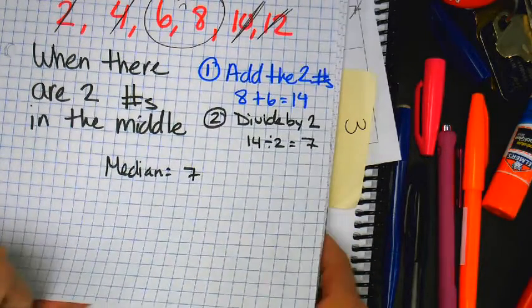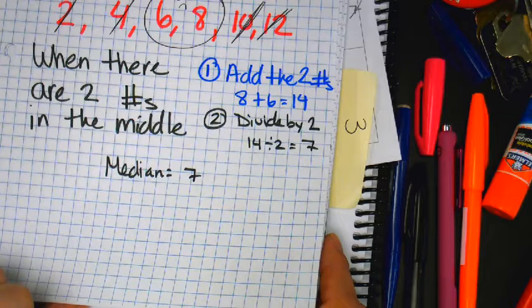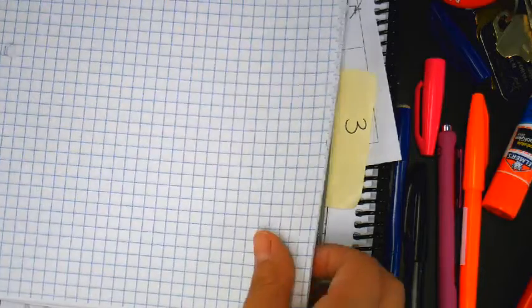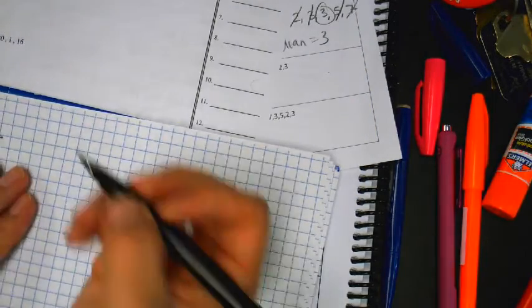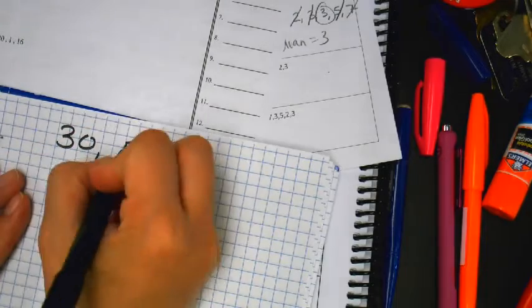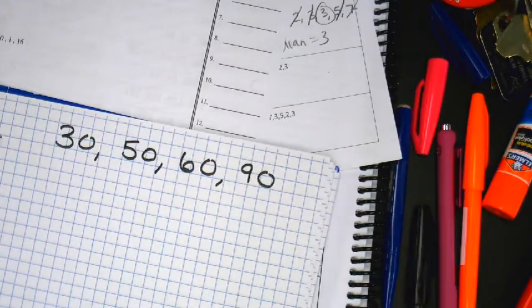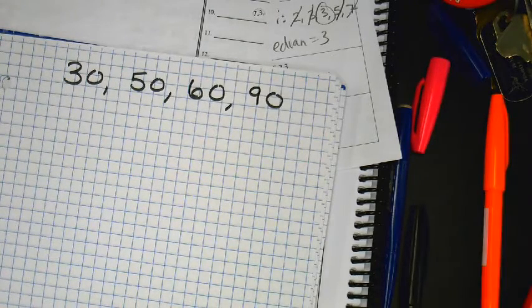Okay, write these numbers down. 30, 50, 60, 90. Again, repeat. 30, 50, 60, 90. Write them out. Okay. Small list. Cross the front, cross the back.